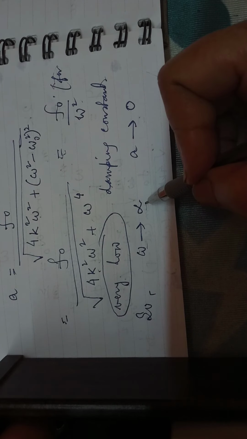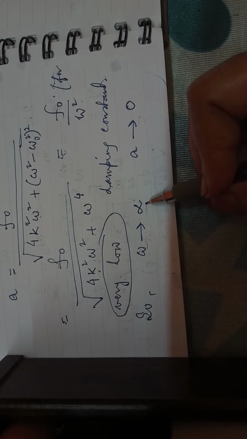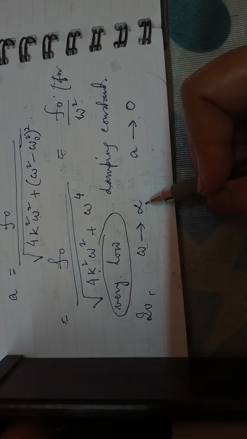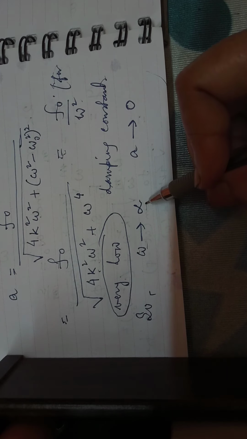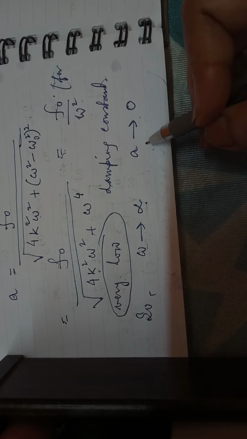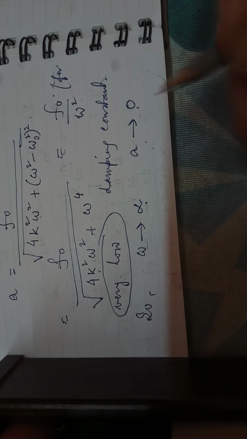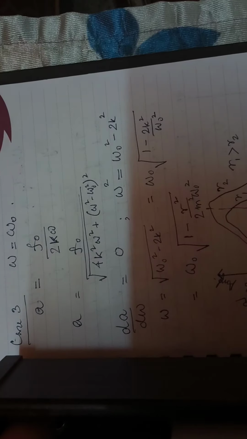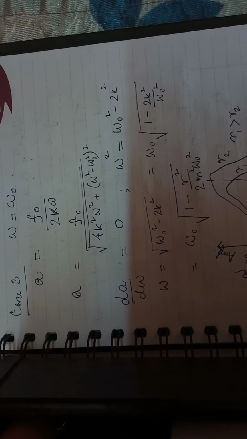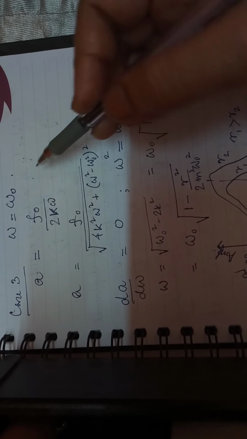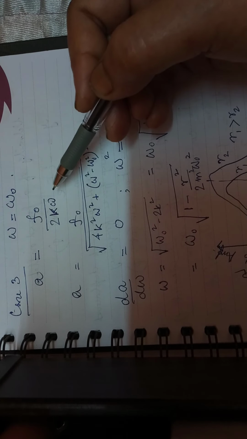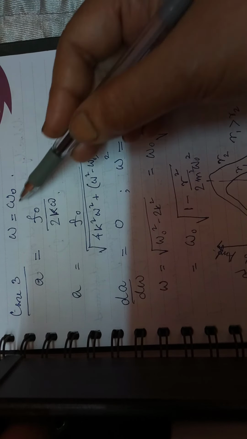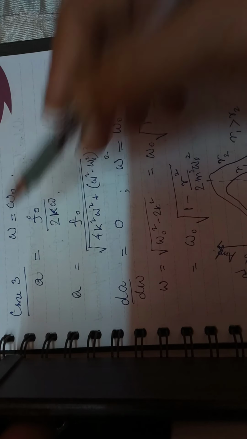At high frequency, if you make the frequency of the externally driving periodic force very high, then the amplitude goes to 0. And when you make omega equal to omega naught, I repeat, this is the case which you get in your exam, you get amplitude resonance, which gives the value of the amplitude as this.